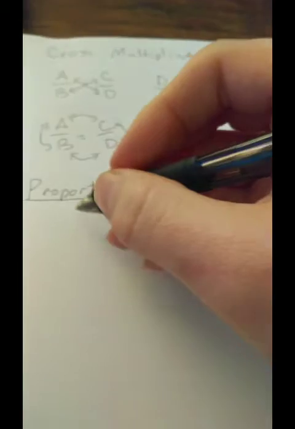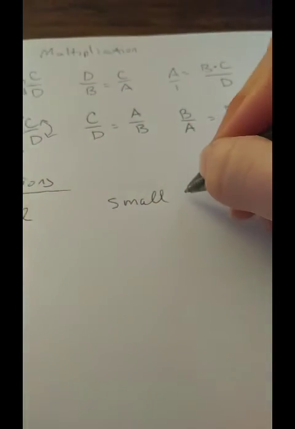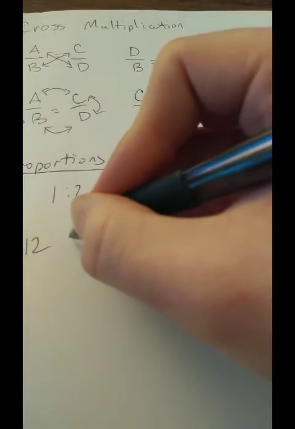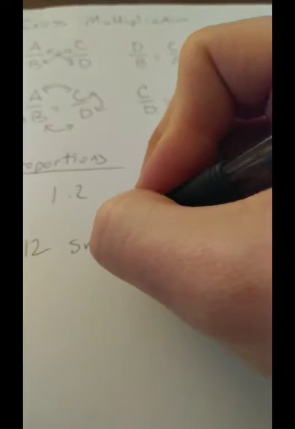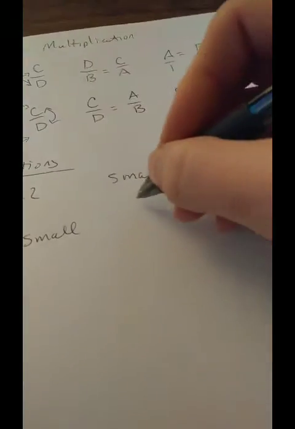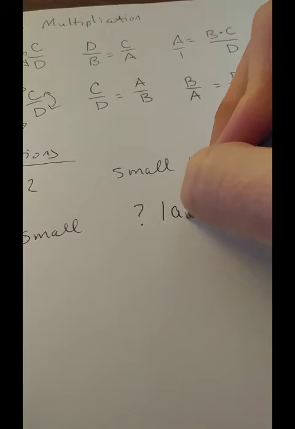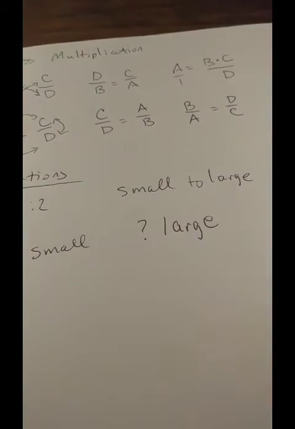Okay, now proportions. So this would be where you're given a ratio, and I'll just use the gear ratio. So let's say we have a 1:2 gear ratio, and this is number of teeth on small to large. Now a problem would say something like, if I have 12 teeth on the small gear, then how many on the large?